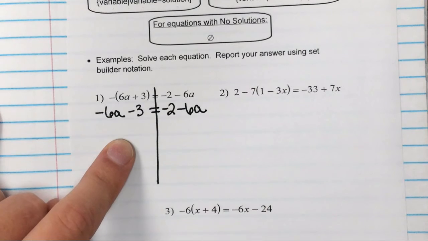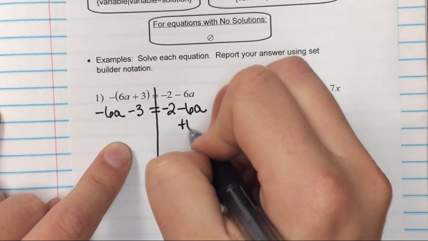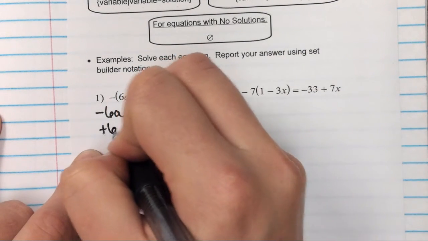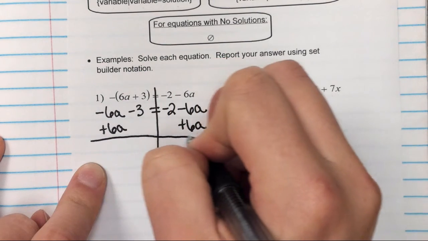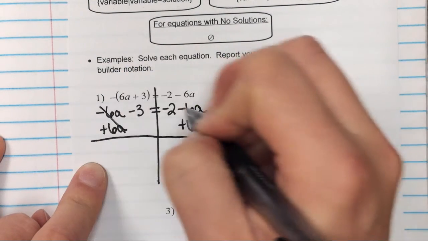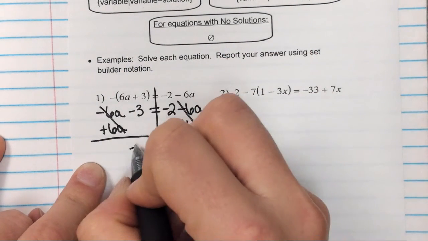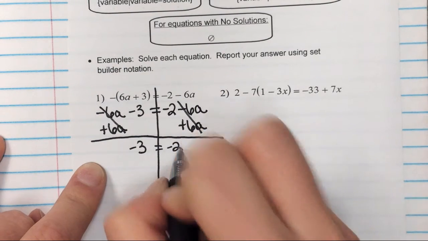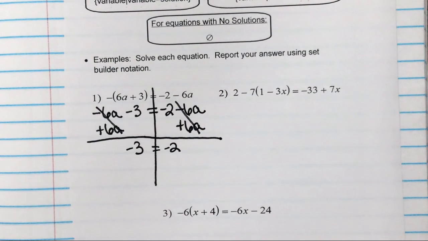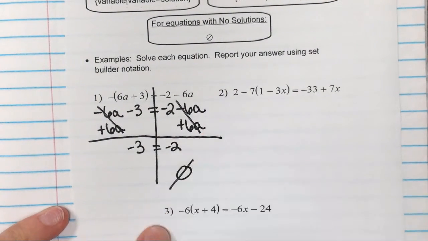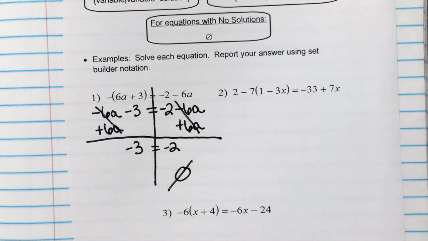Moving all the variables to the left, I'm going to add 6a to both sides, using the addition property of equality. These cancel, and these cancel, and I'm left with negative 3 is equal to negative 2. That's an always false statement, so my solution is the empty set or the null set or no solution.